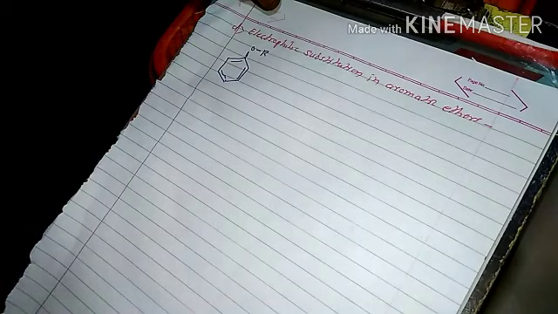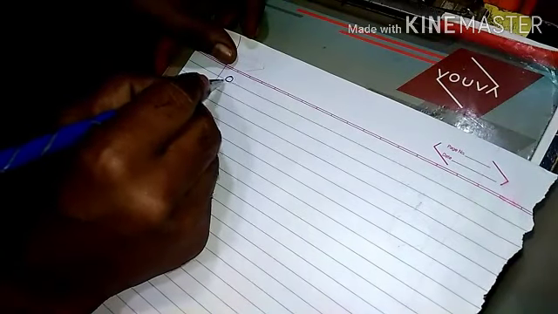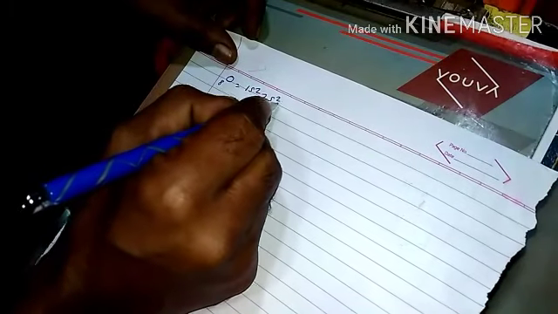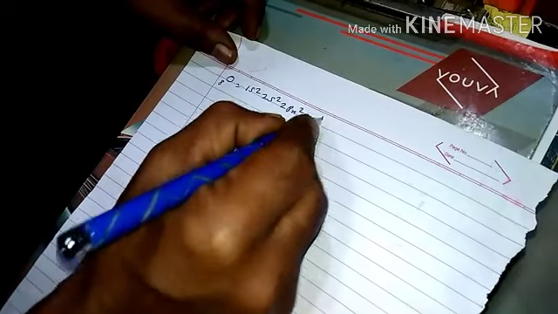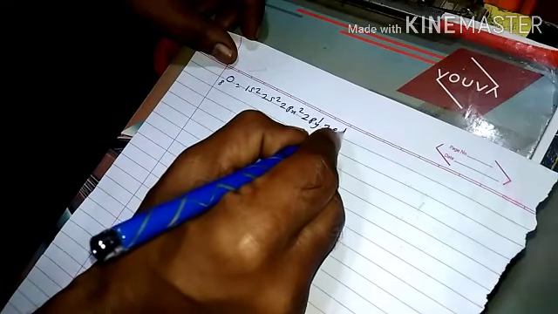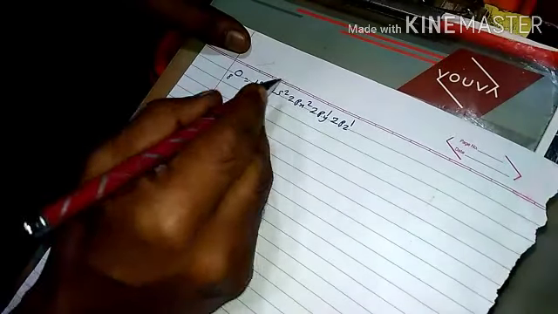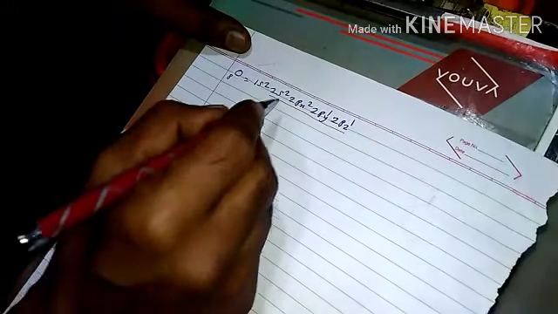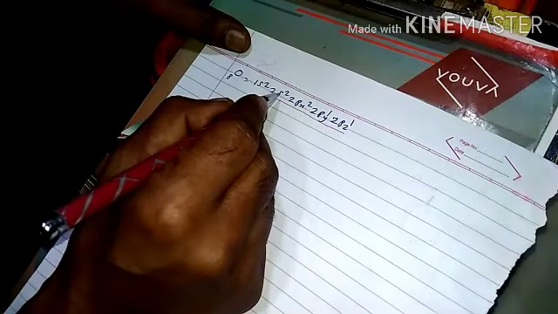Now you know the atomic number of oxygen is 8 and the electronic configuration is O8: 1s2, 2s2, 2px2, 2py1 and 2pz1. If we see the electronic configuration, there are two shells. The second shell is the outermost shell, and in the outermost shell there are 6 electrons: 2 single electrons and 2 pairs.